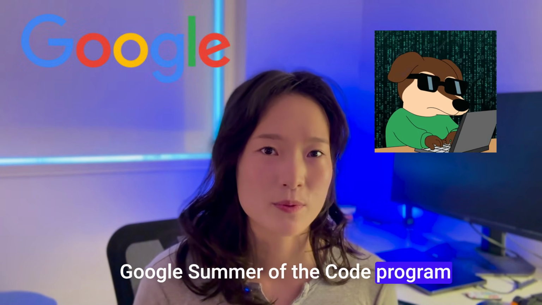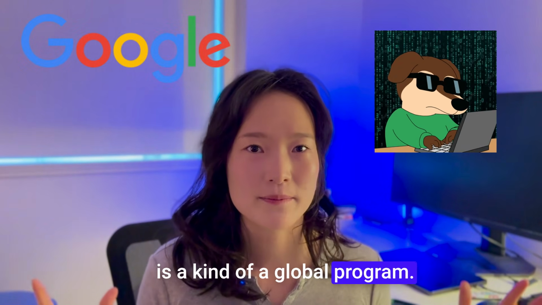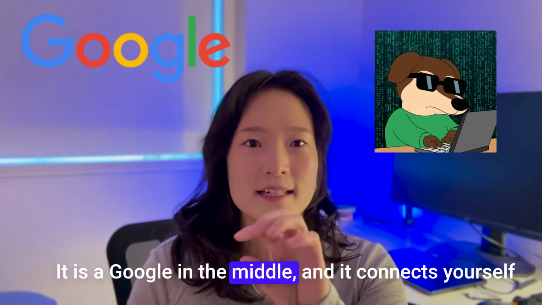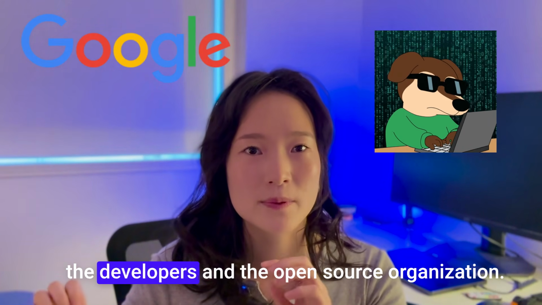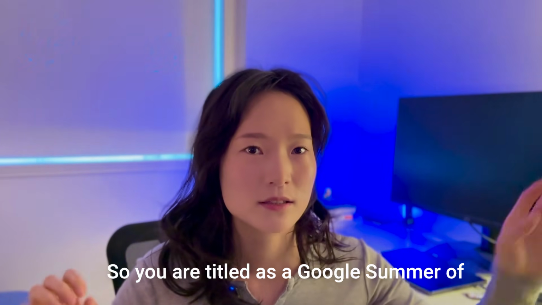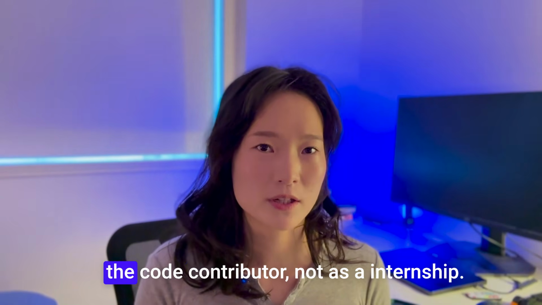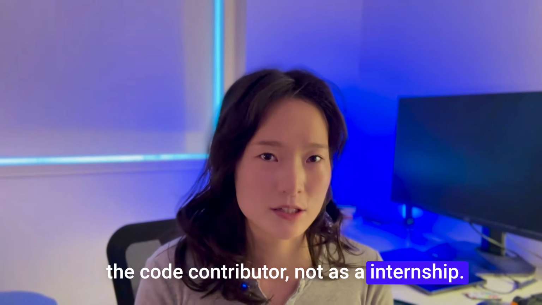Google Summer of Code is a kind of global program. It has Google in the middle, and it connects you, the developers, and the open source organizations. So you are titled as a Google Summer of Code contributor, not as an intern.